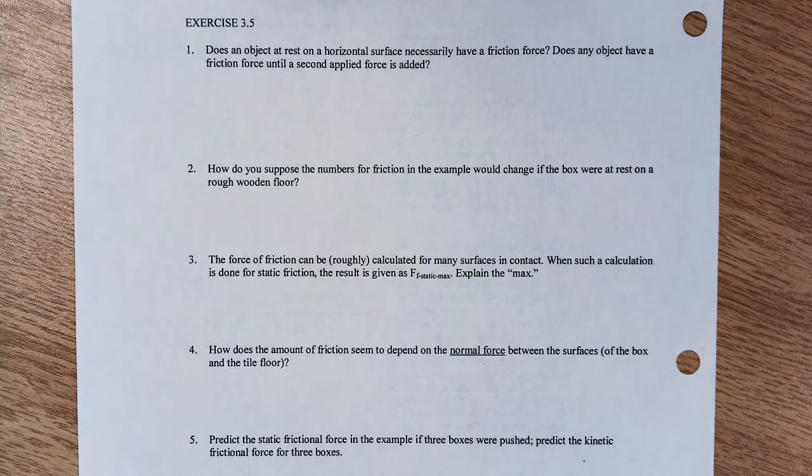So an object at rest doesn't really have a friction force because you need a force applied to have a force pushing back as a friction force. So that's, does any object have a friction force until a second force is applied? Really, they don't, because the friction force is equal to the force applied until it overcomes that force of friction and starts to move.